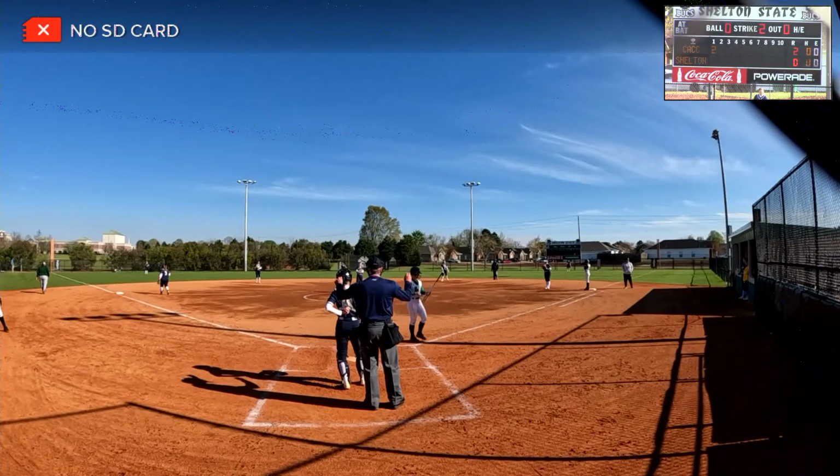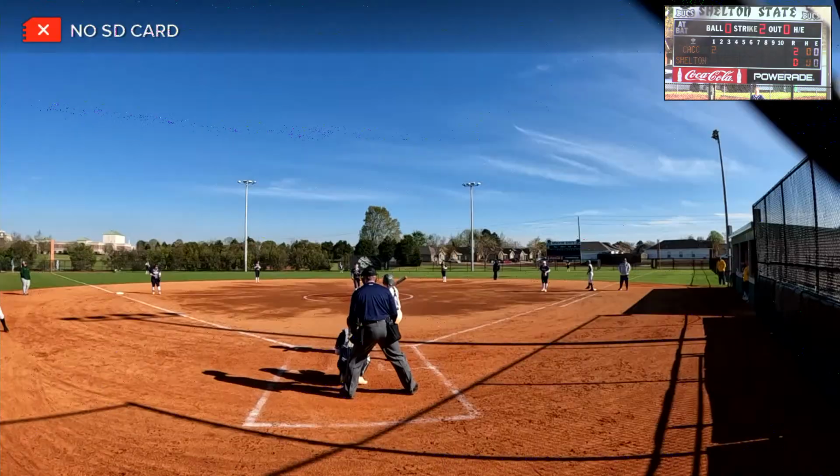That is going to be a foul ball strike, 0-2. And swing and a miss.